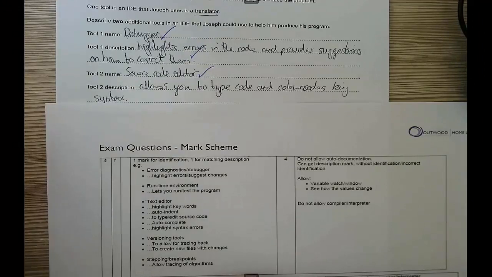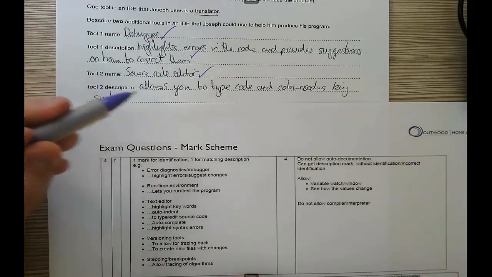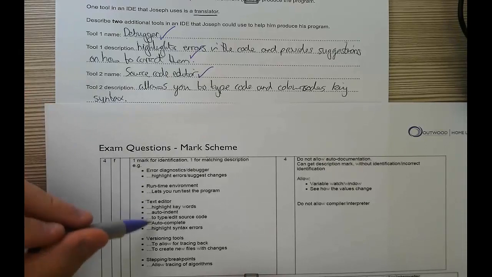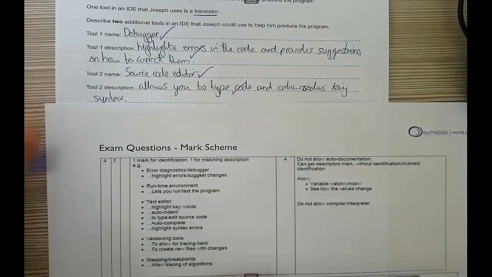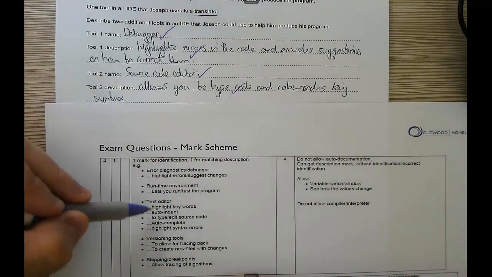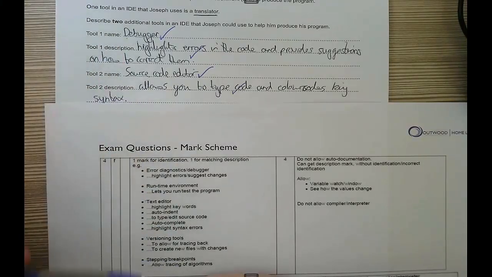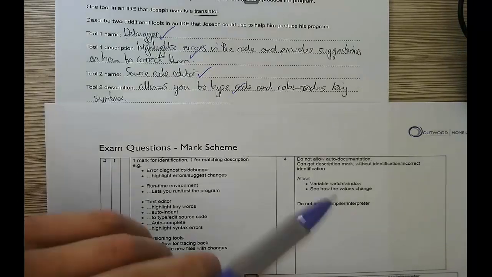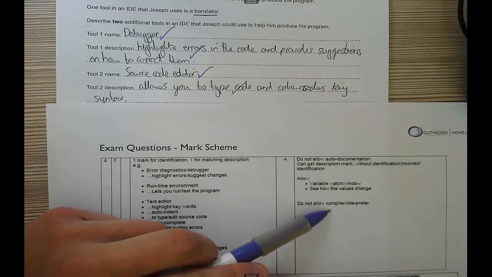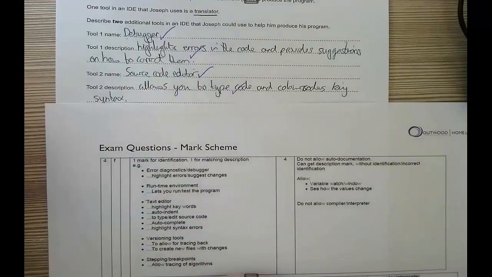That is absolutely fine. And then source code editor, we've got allows you to type code and color codes key syntax. So here I've actually overdone it. To type edit source code, yep. And highlight keywords or syntax is there as well. Other things that you're allowed are versioning tools for tracing back, and also stepping or breakpoints, which is allow you to walk through the algorithm and see what's happening. Notice in the mark scheme here it says do not allow compiler or interpreter, and that's because they are types of translator, and that's already in the question.